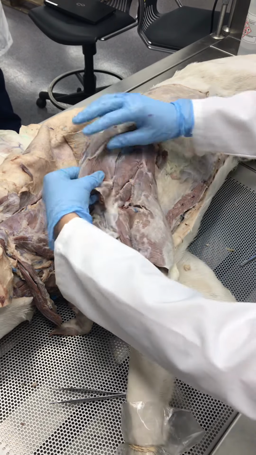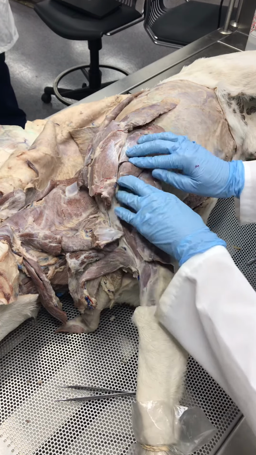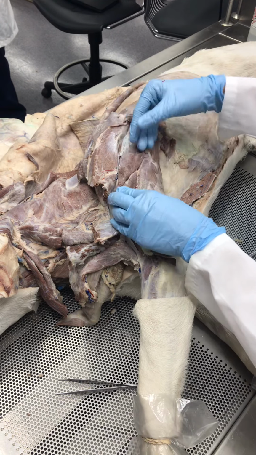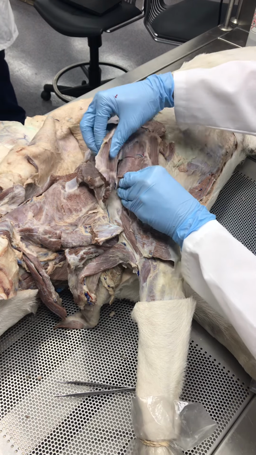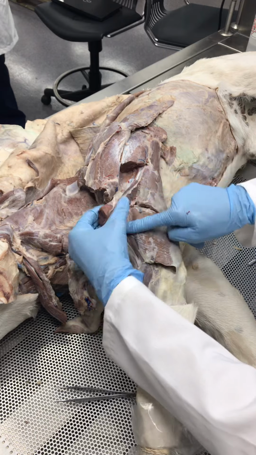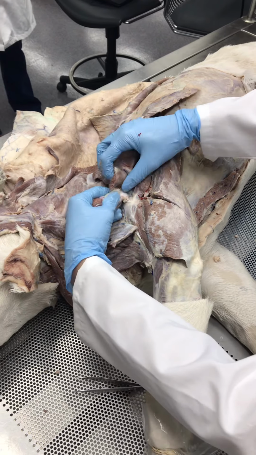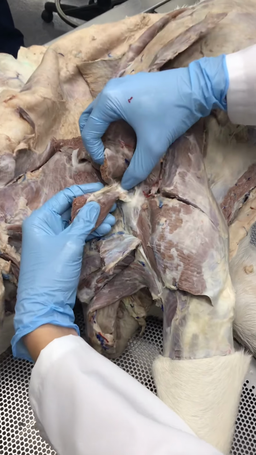And then we reflected those. You can feel the spine here. This is the infraspinatus, originating on the infraspinous fossa, and it's very connected to this aponeurosis of the deltoideus. But we cut that and reflected it so that you can see this bursa right here, this subtendinous bursa.